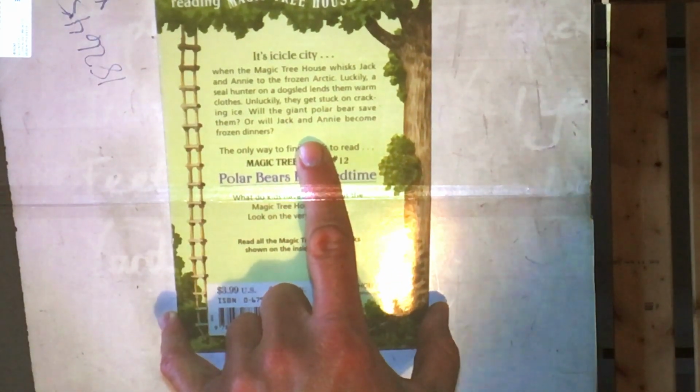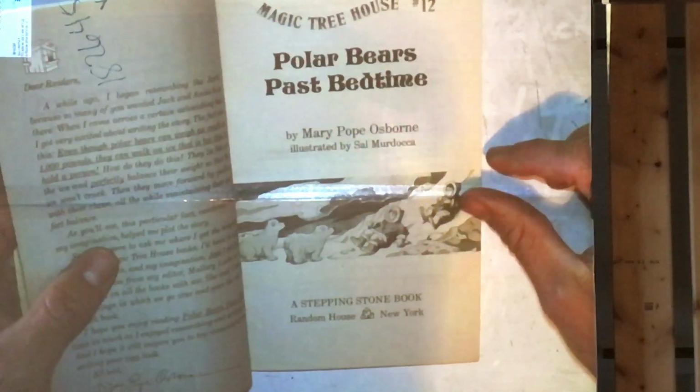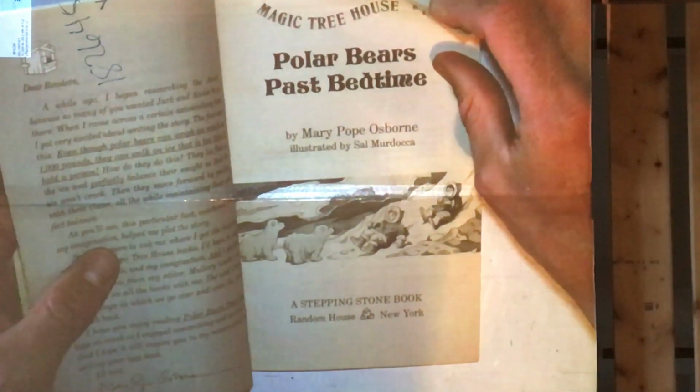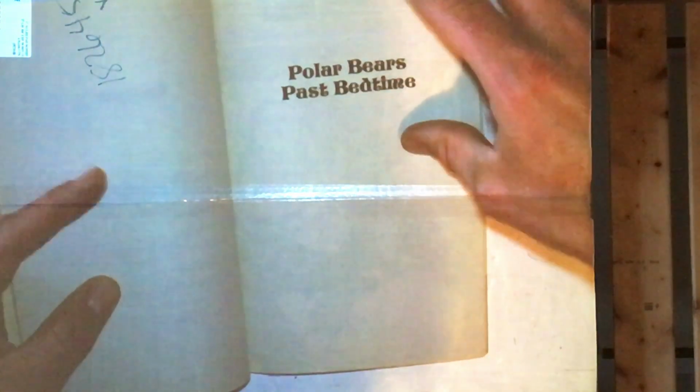I stopped and I thought and I actually predicted. And then this actually helped me with my learning. Wow, can you see how all our learning goes together, that we stop and we think and we predict at the same time that we give it a sneak peek? Whew, so many skills that you second graders have learned. All right, Polar Bears Past Bedtime by Mary Pope Osborne. Illustrated by Sal Murdocca. And we're just going to read the first couple of pages.